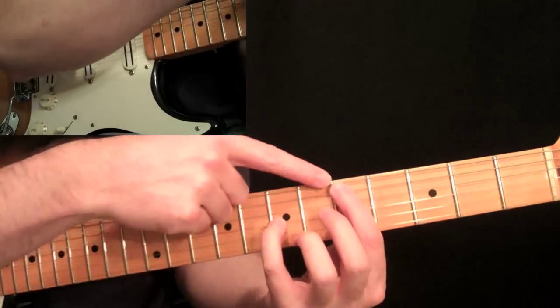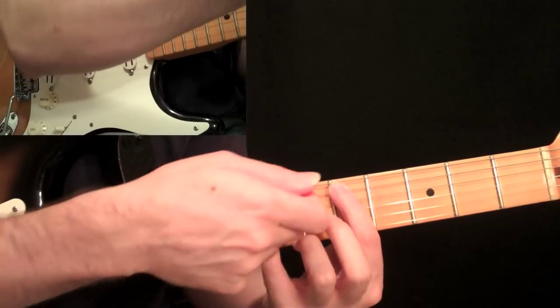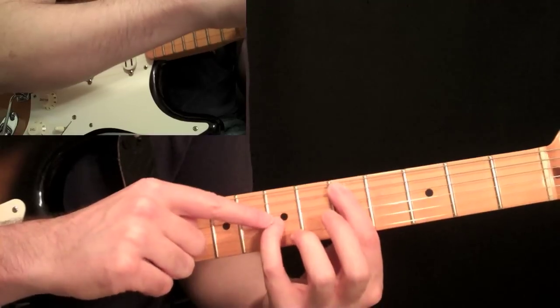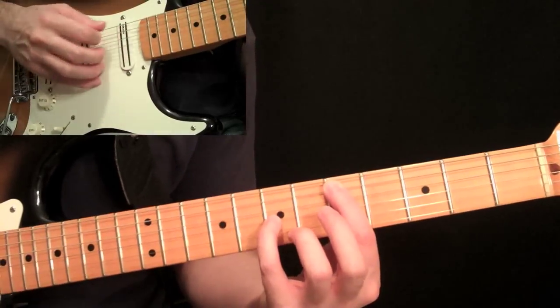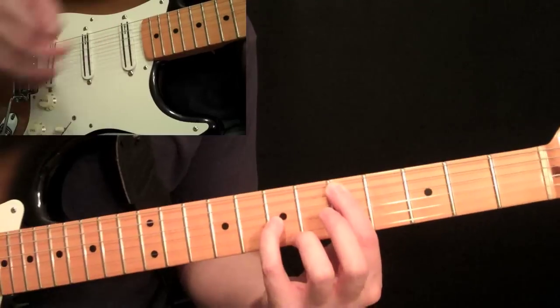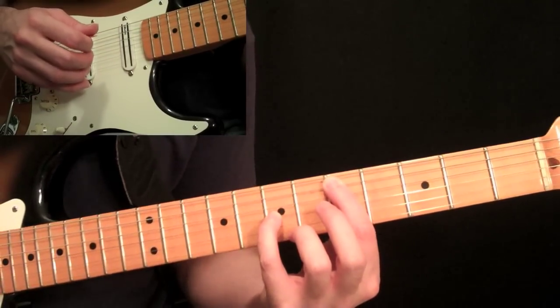So that first finger is muting the 6th string, it's playing the 5th string, and then it's muting every string underneath it. And it doesn't affect this one, since this 7 is above it, it's still going to sound. So we got to mute everything around it usually, if you don't want those strings ringing.